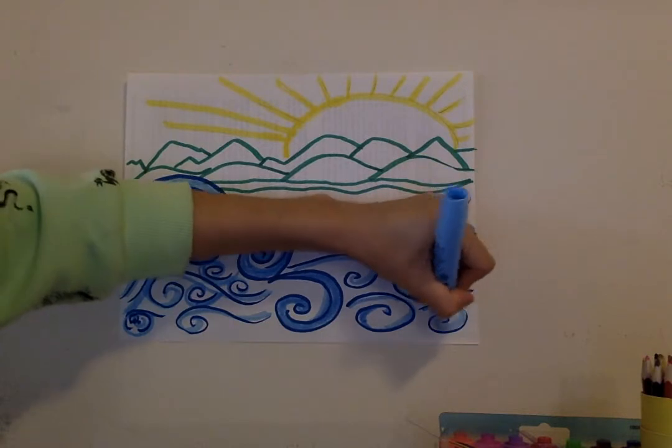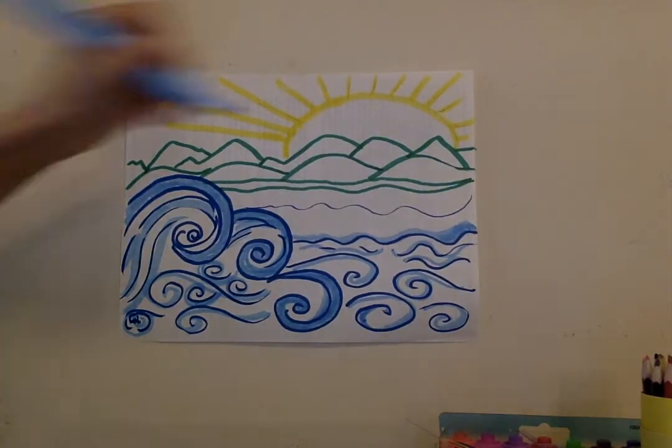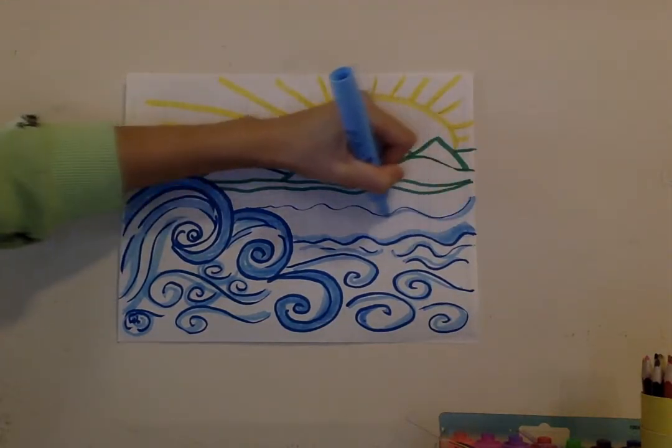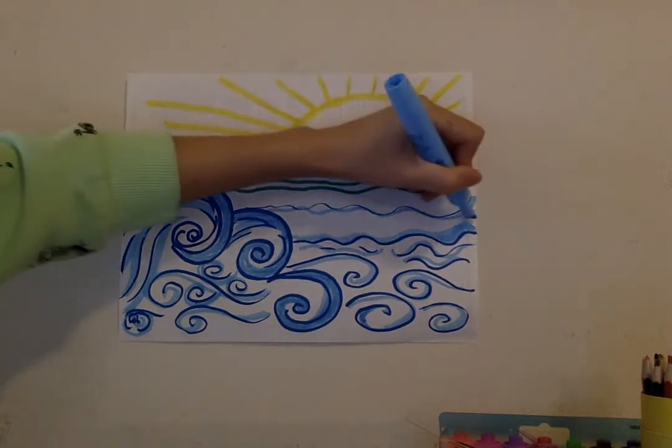And sorry, I could do this so much better if I was working on the table, but drawing up on the wall is a bit tough.